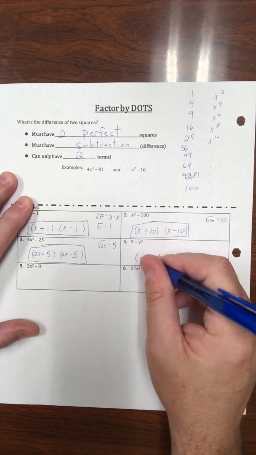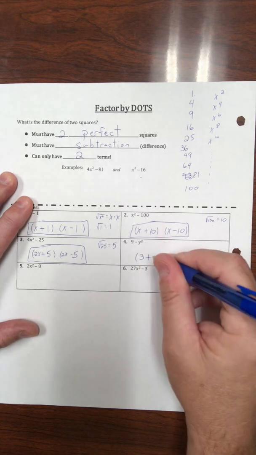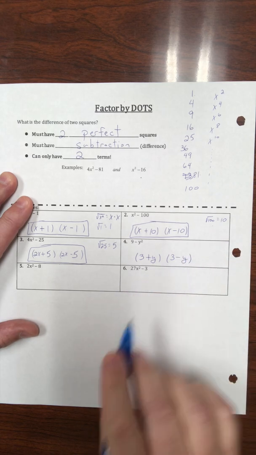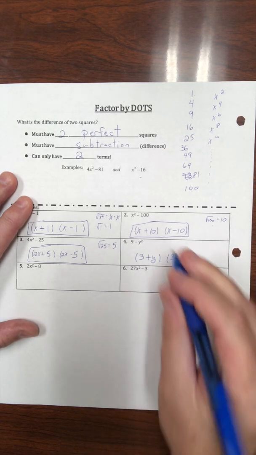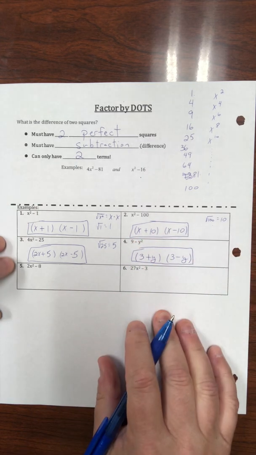What's the square root of 9? 3. What's the square root of y squared? Y. So it'd be 3 plus y, 3 minus y. You can always check yourself. In fact, we'll check ourselves at the end when we finish these two.